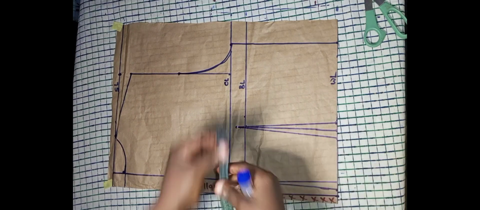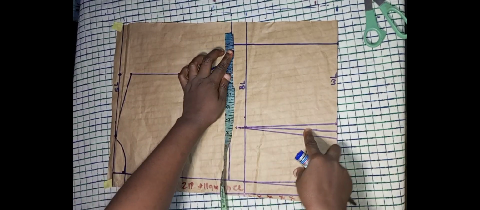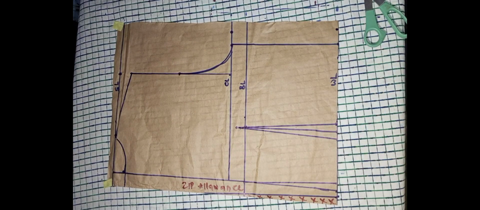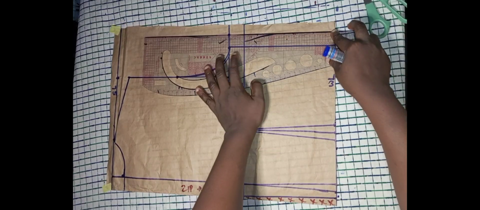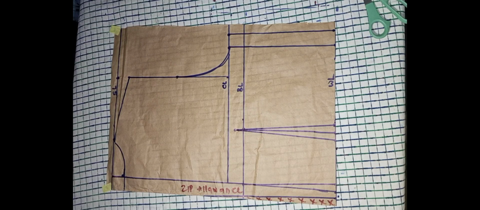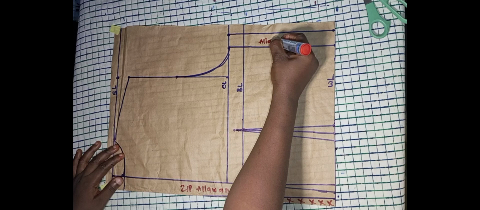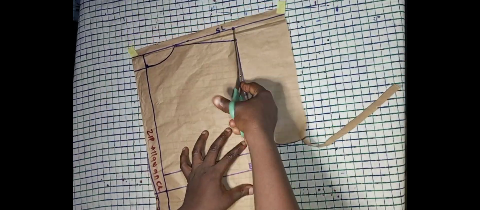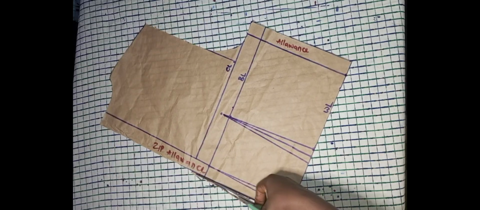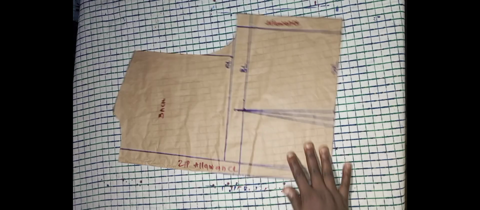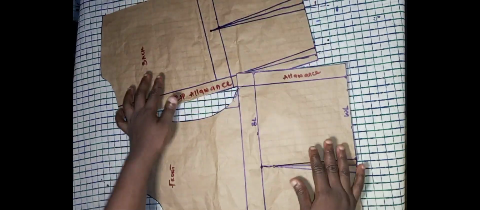The next thing I will do is to add my allowance. I'm going to add my 1 inch allowance at the side, and then I'll connect with my ruler within each point, and this is for my allowance at the back. So just go ahead and add the ½ inch sewing allowance all around, but remember you have to fold your fabric into 2. Now I'll just go ahead and cut the back part out. Now I'm done cutting the back part. I'm going to be adding the front part of my basic bodice. And this is all for my shoulder to waist basic bodice drafting.